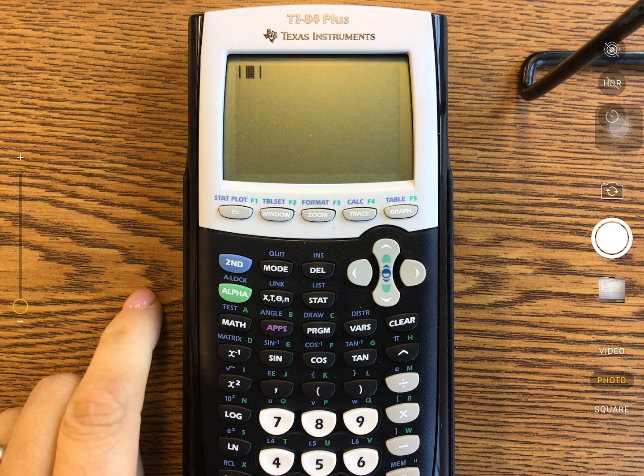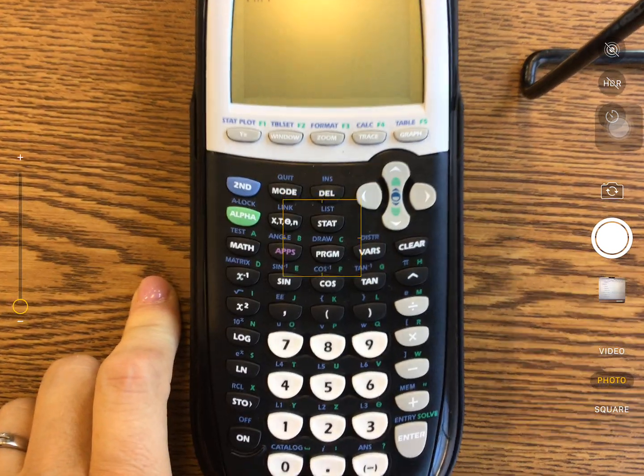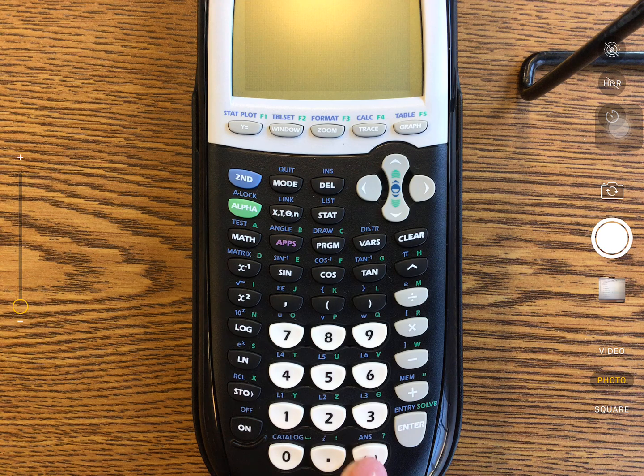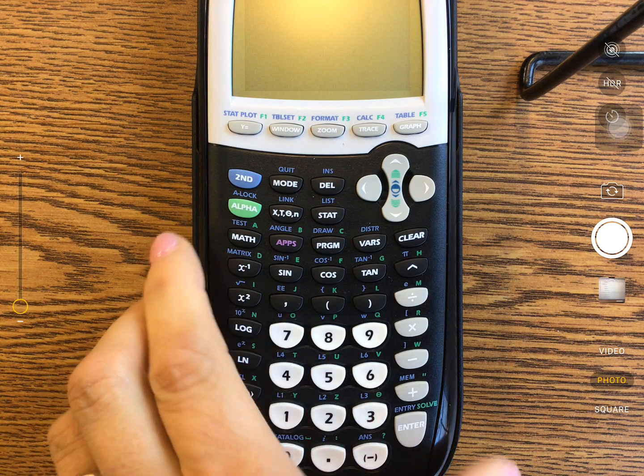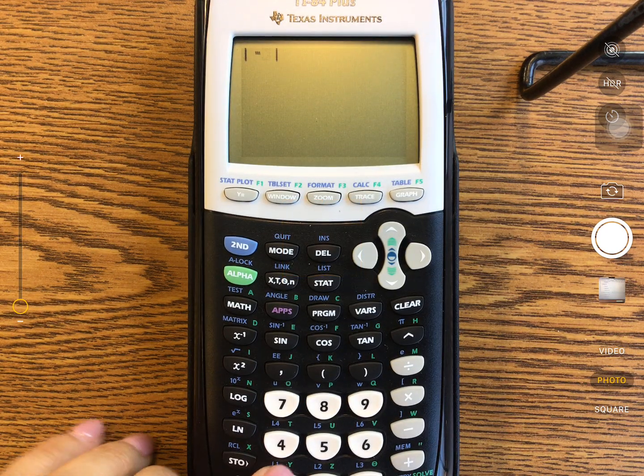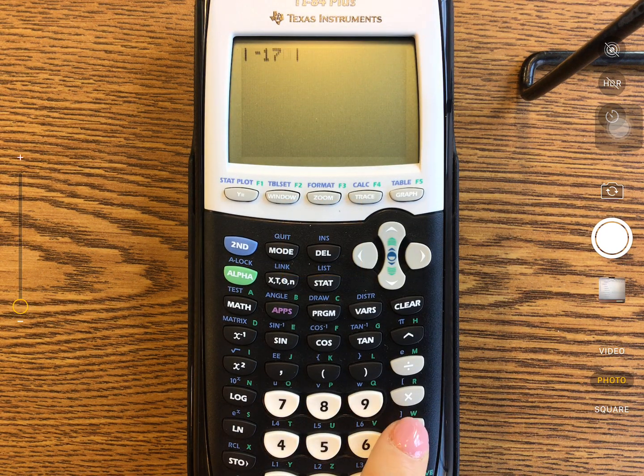That's where you're going to put your values. So when we're putting in negative numbers, do not use the subtraction. Use the little negative button that's under the 3. So we're going to do a negative. I'll move it back up so you can see. 17 and minus, because we're subtracting, minus 2.